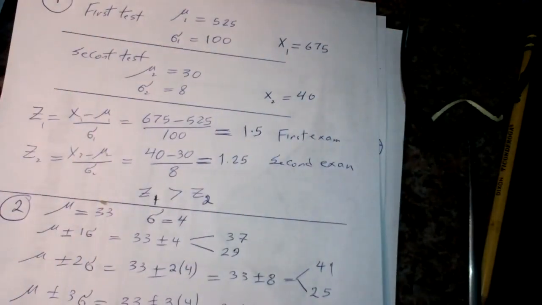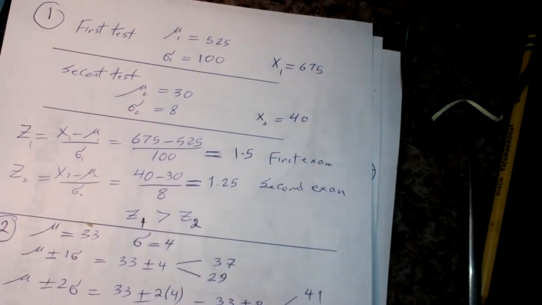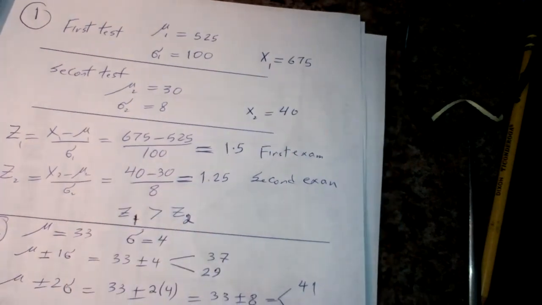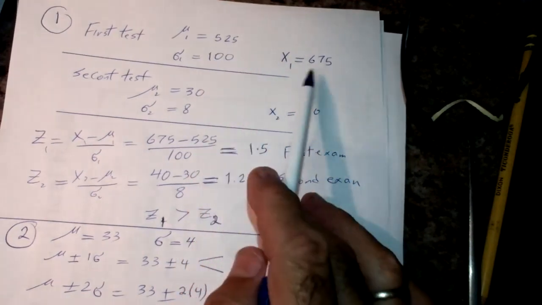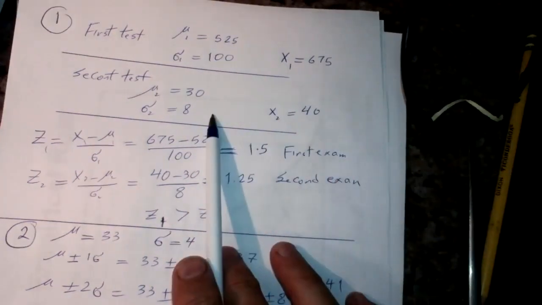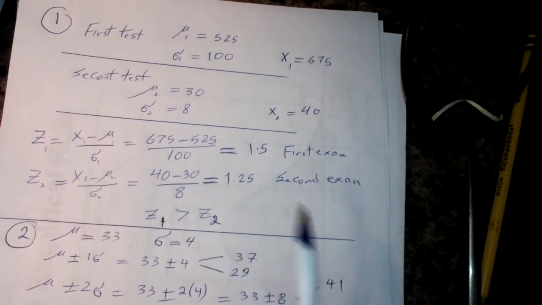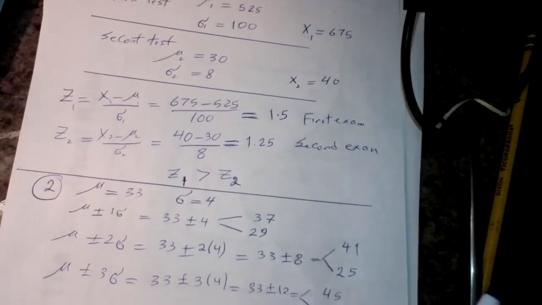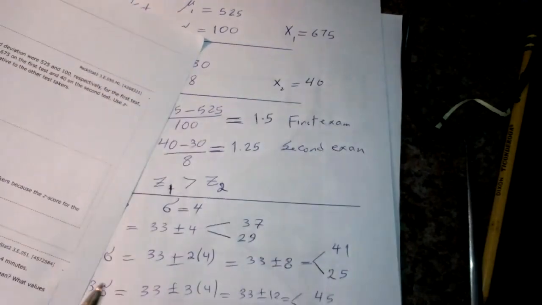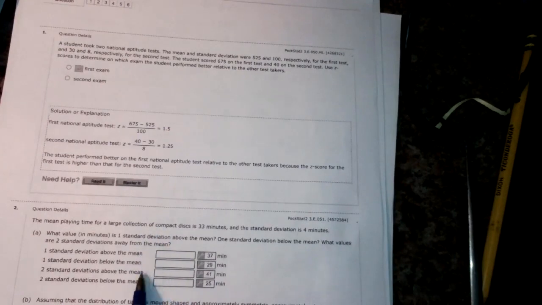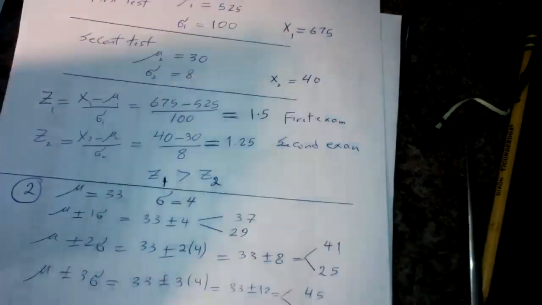All right, so I'll put another example here for one of the homework problems. The first test, mean and standard deviation given, x1 is 675. The second test, 40, you do the comparison. Now, this is problem number 2, which is this one. So if you read these problems, these are the solutions.